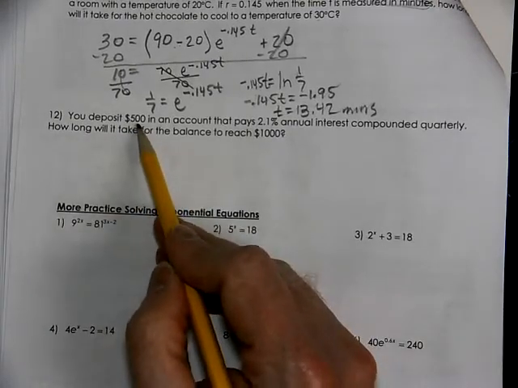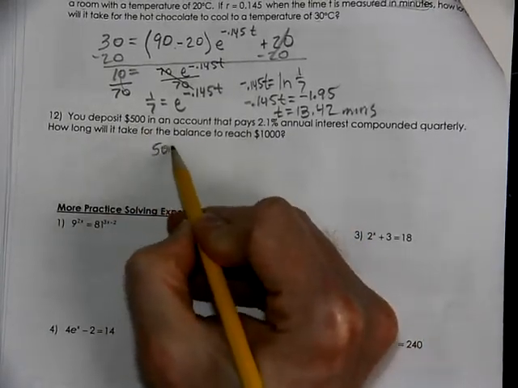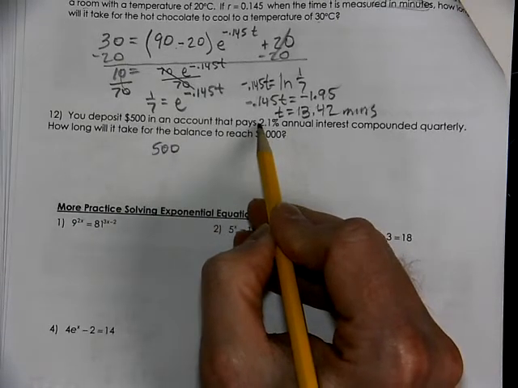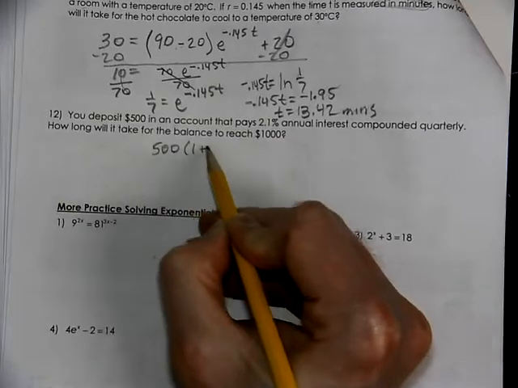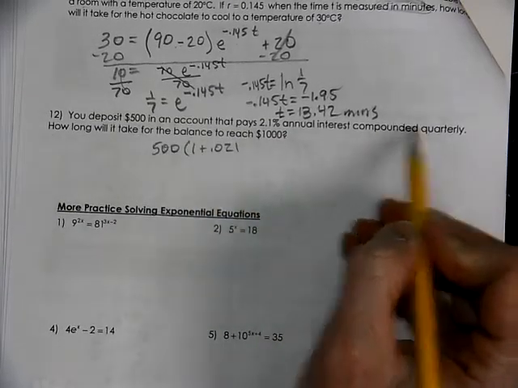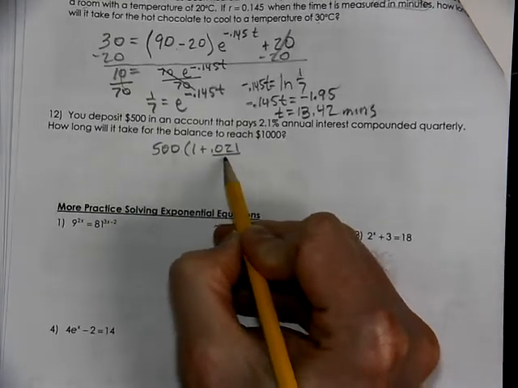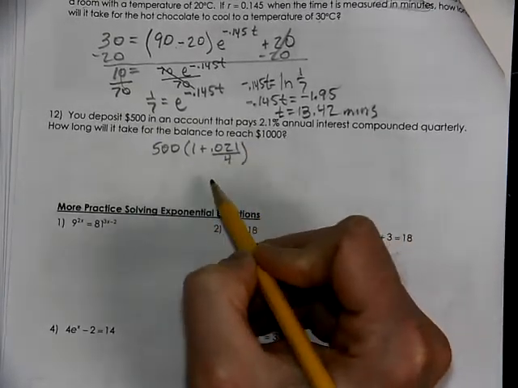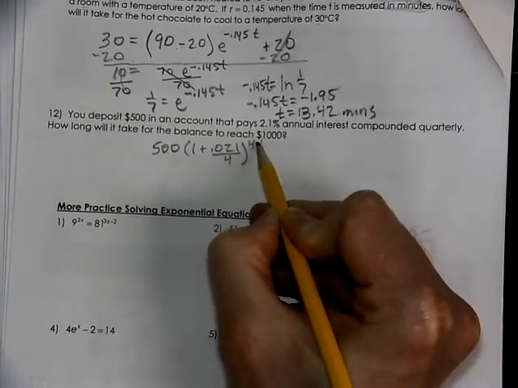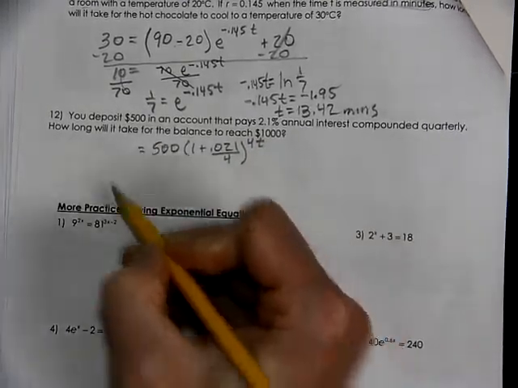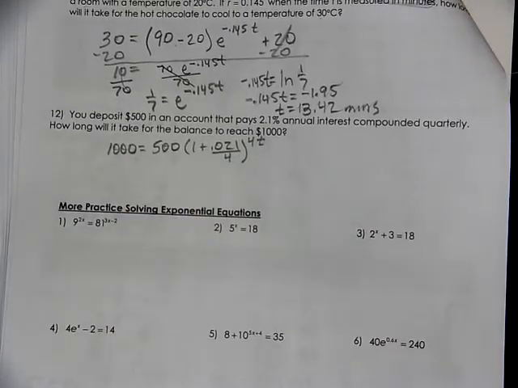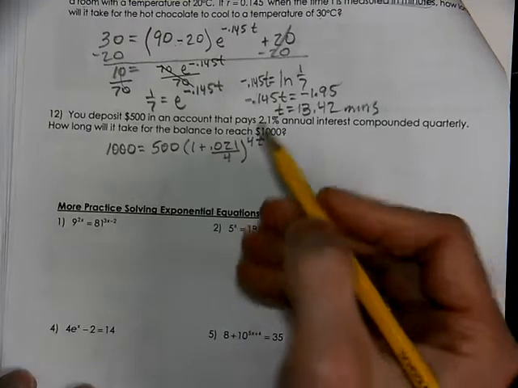Here we know that we're depositing 500 into an account that pays 2.1%. Compounded quarterly, so we're going to have to divide that by 4. So that's going to be 4 to the t power. So when is this going to turn into $1,000?